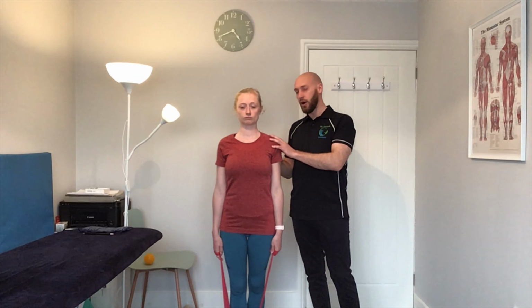As she relaxes, she's going to let the bands pull her shoulders down, keeping her shoulders nice and back in a neutral position. Again, holding that for 5 seconds, and again repeating the shrug, up for 5 seconds, and relax, and again for 5 seconds. And we're going to repeat that 10 times.